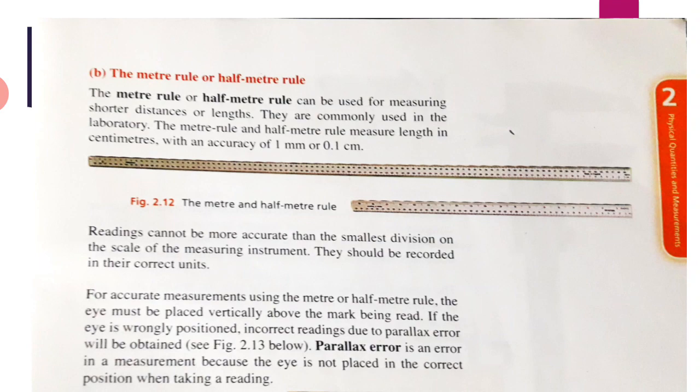Now let's learn about readings, how to read a scale. Readings cannot be more accurate than the smallest division on the scale of the measuring instrument. They should be recorded in their correct units. As you all know, readings on a scale are taken in centimeters and millimeters. Readings can't be taken in kilometers, kgs, or liters. Readings have a specific unit, their correct units.